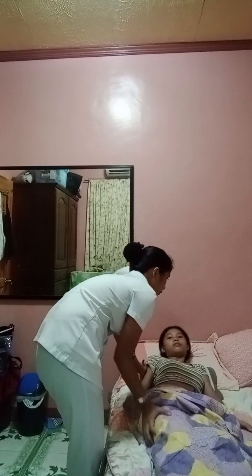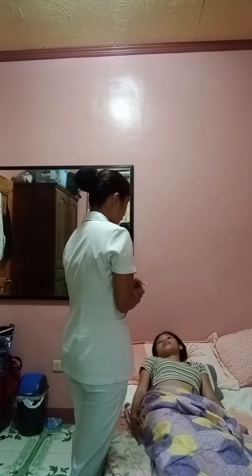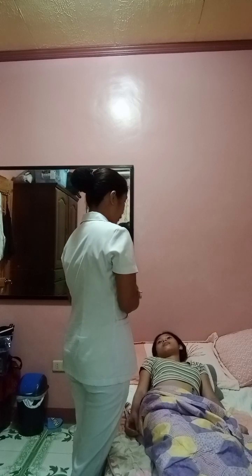Now I'll be doing the same thing again. Alright, so you can relax now. Alright, so there are no bulging flanks and ascites that might indicate liver damage.